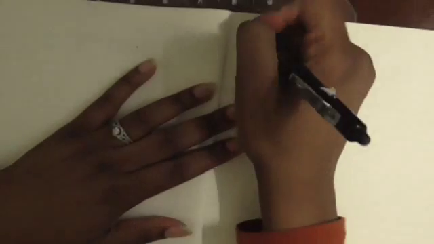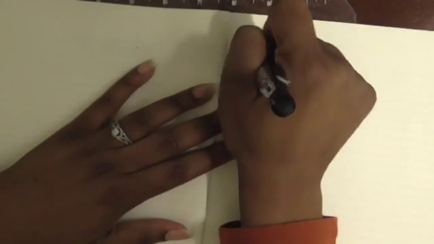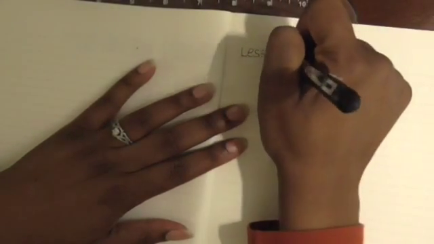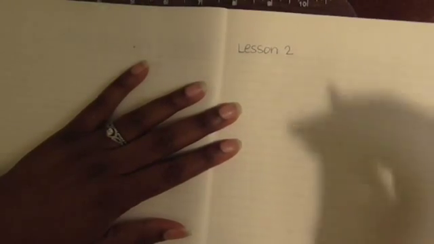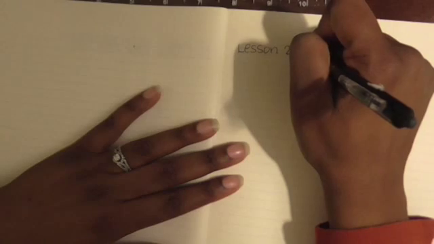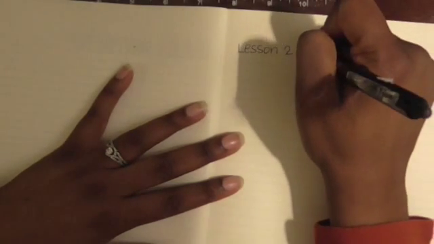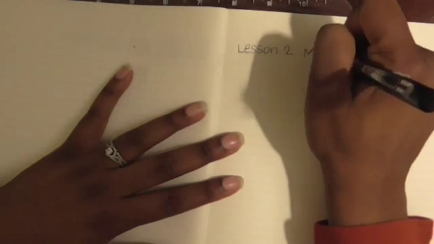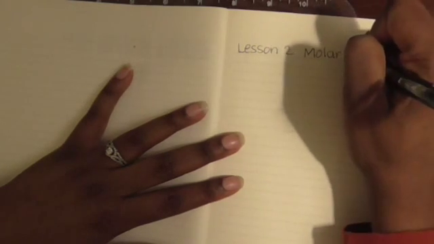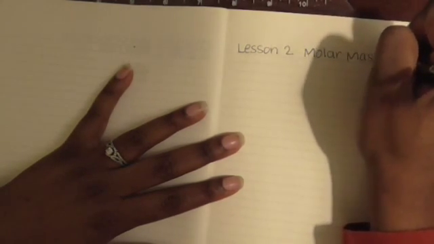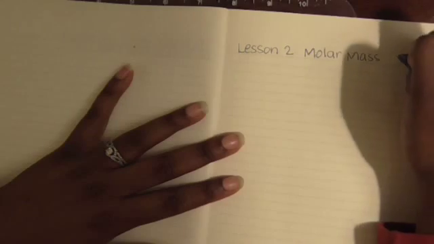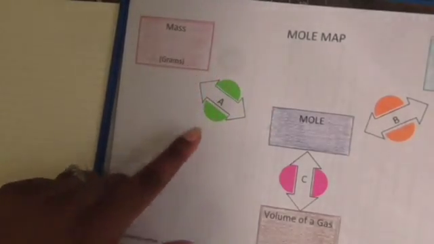So let's title this. If you are working in your notebook, I would do this on a separate sheet of paper until I can tell you for sure what page this needs to go on. I do expect that these notes will be in your notebook. So we're looking at the molar mass conversion, and that was path A on our mole map. So we're looking at how do we calculate this green thing.